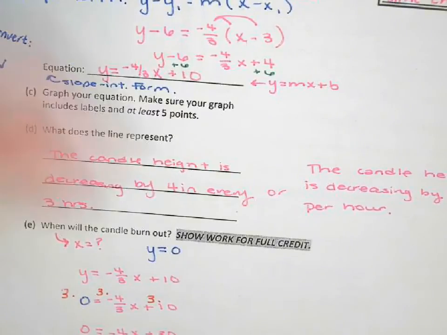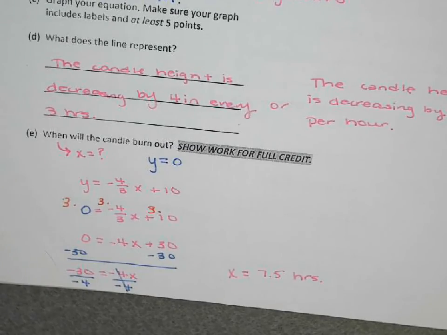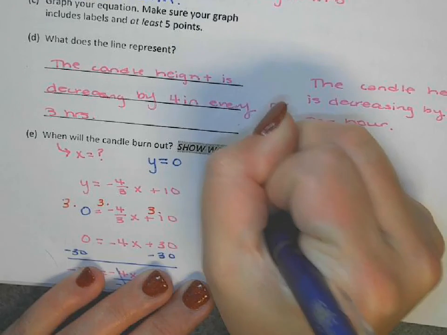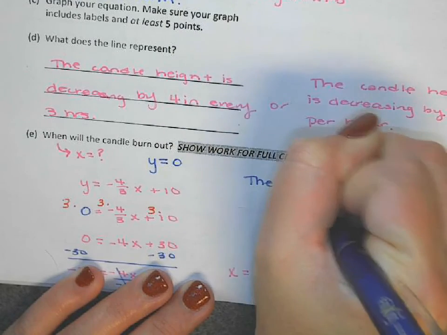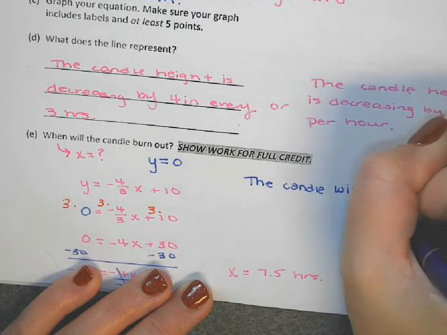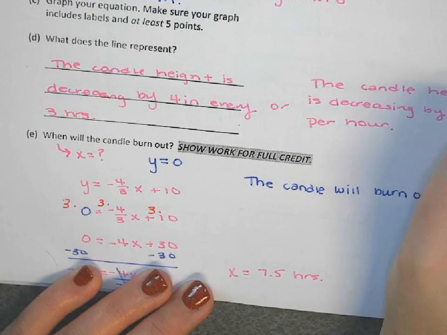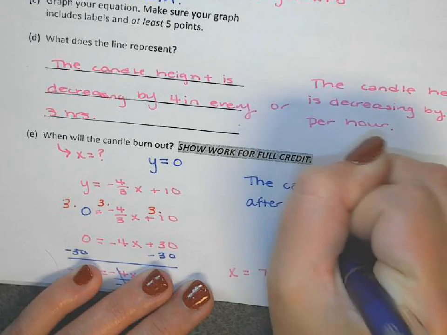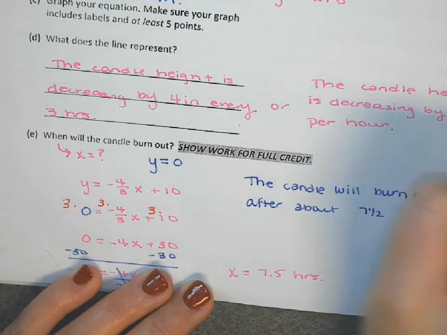Do I write x equals 7.5 for my answer here? No, I'm going to write my answer as a complete sentence. So my answer is the candle will burn out after about 7.5 hours.